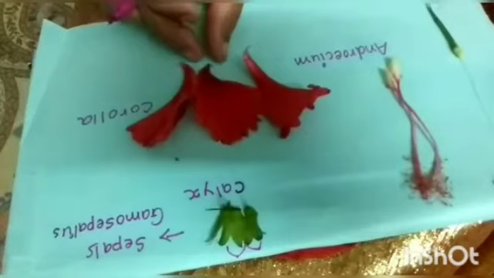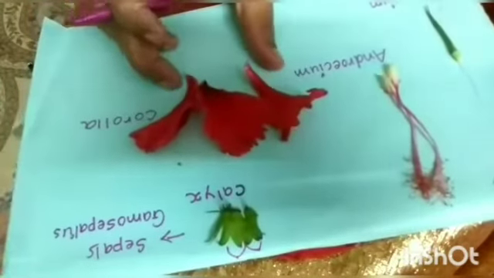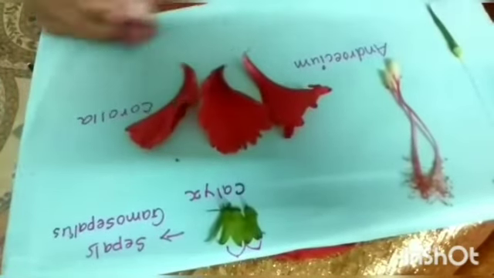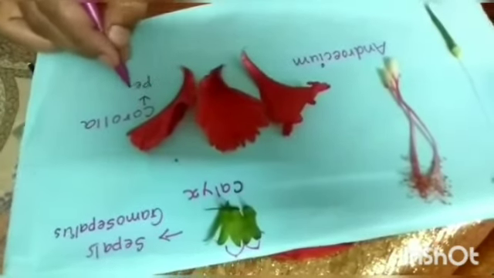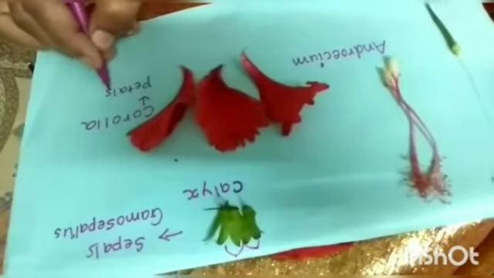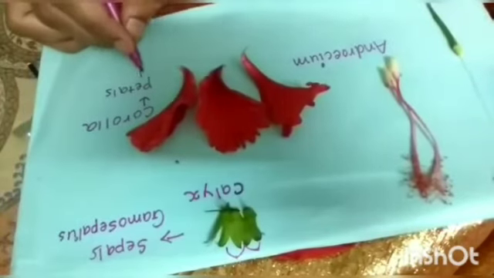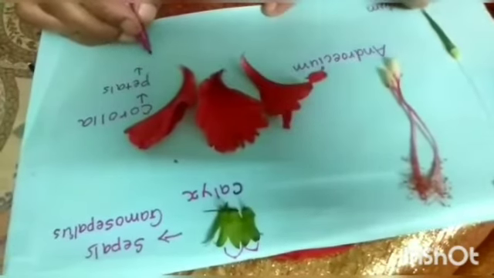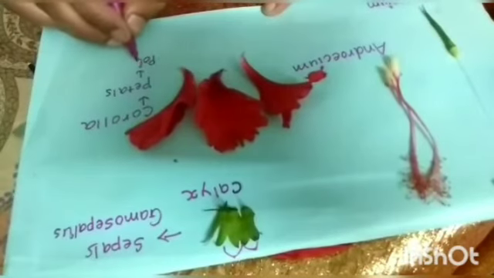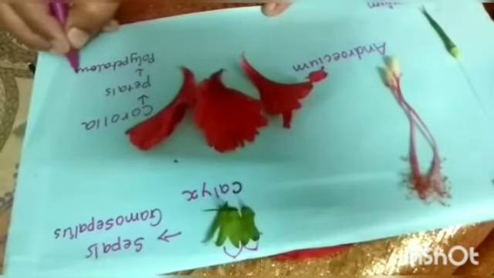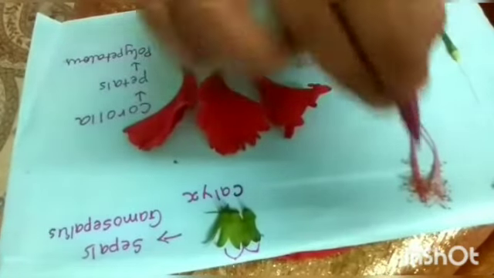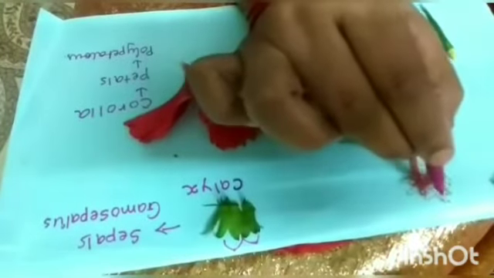Then these petals are free in this case. So corolla has individual members known as petals. Because they are separated, this condition is known as Polypetalous condition.